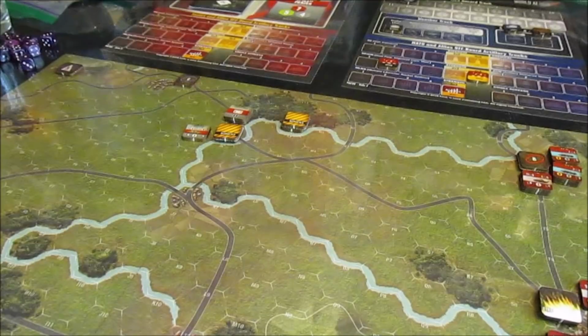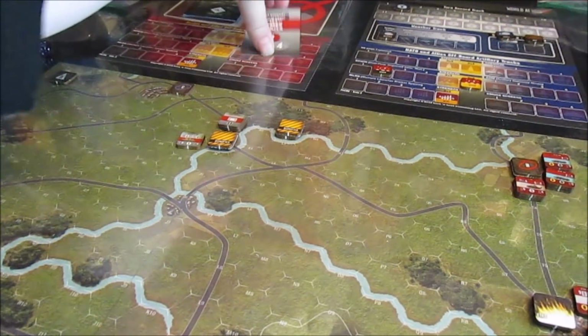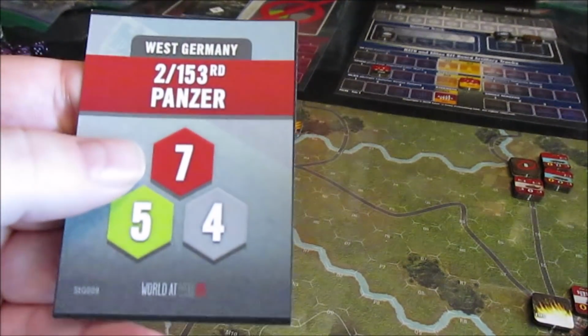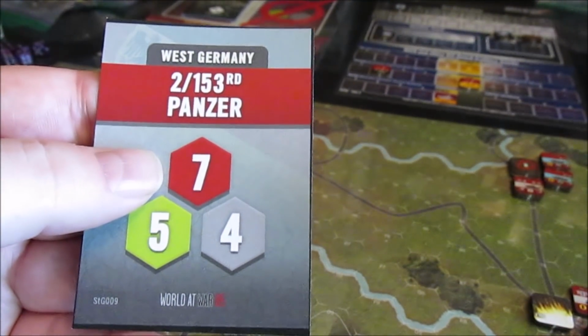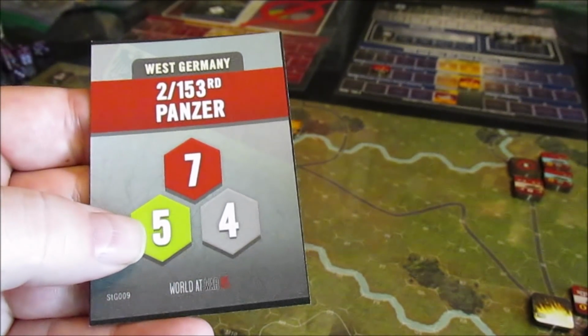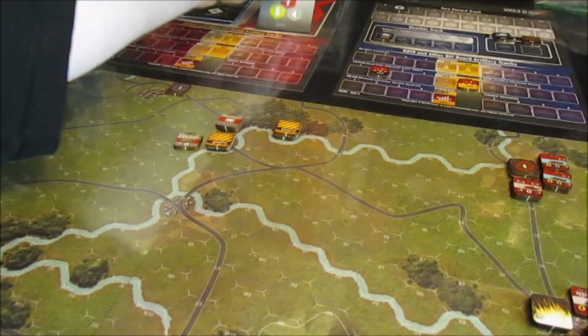So again, this hasn't changed from the original. It's real easy. Take a look at the formation card. Well, it has changed a little bit, just where the numbers are. So formation morale is a 7, range of 5 if the headquarters is at full strength, and 4 if it is at half strength. So we're looking at a 7.